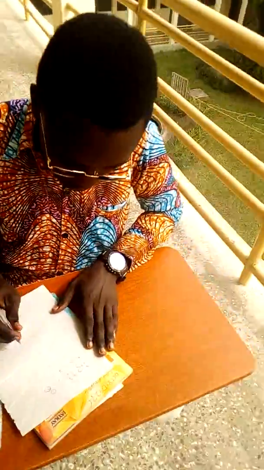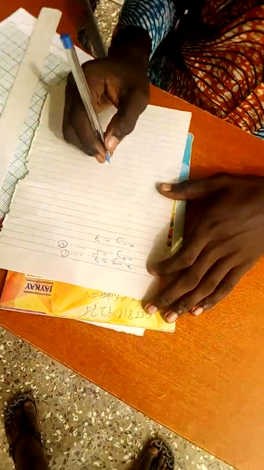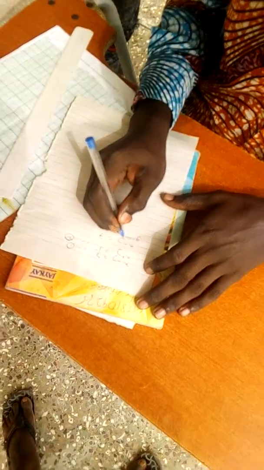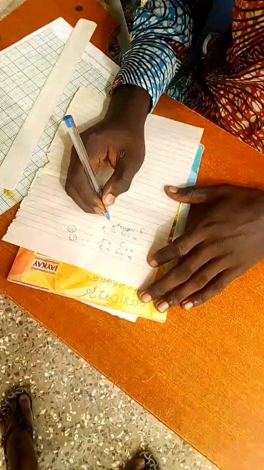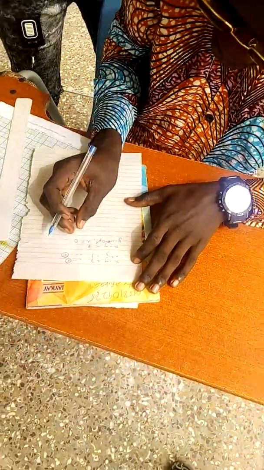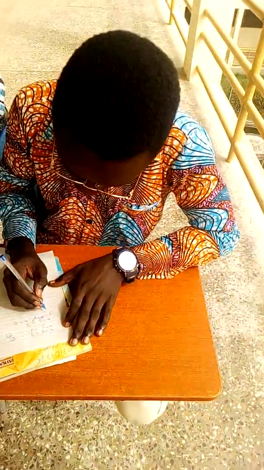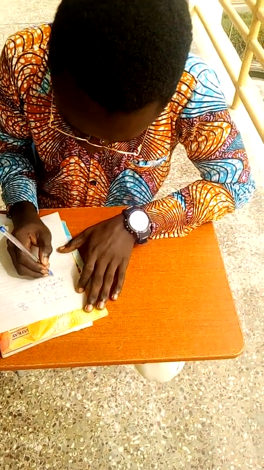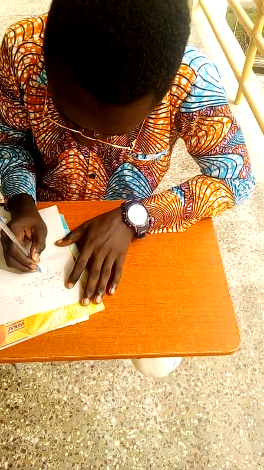Here you find the y-intercept. On the y-intercept, x equals 0. So we substitute the 0 into the equation, which is 0 minus y equals 7. Now we have negative y equals 7.